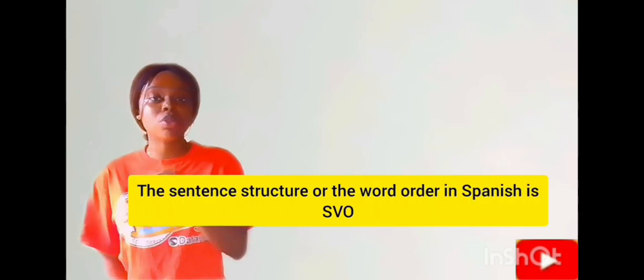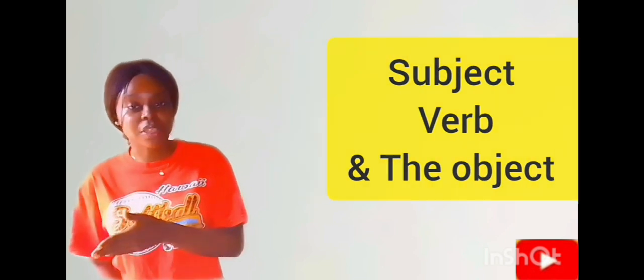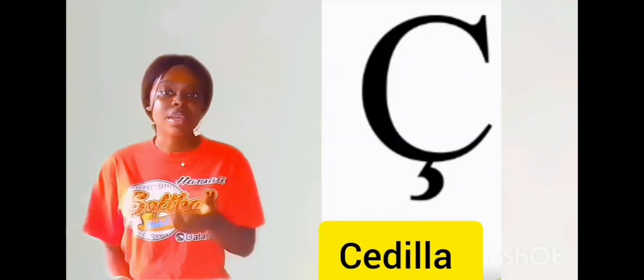And number 8. Next, take note that the sentence structure and word order in Spanish is SVO, which is subject, verb, and object. And always make sure you use the diacritical marks correctly, such as the tilde, the cedilla, and others. And don't worry, in my next video, I'm going to teach on the diacritical marks in Spanish. And so before I round off this class, let's do a little quiz.